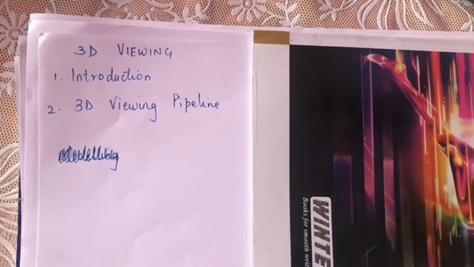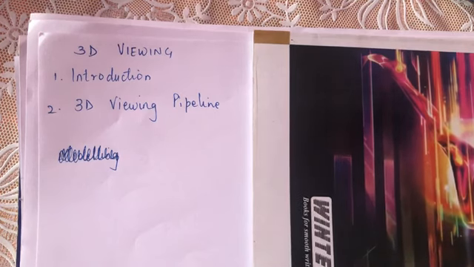So it's a pretty simple procedure in 2D viewing, but it is not the same in 3D viewing. It's a little different in 3D viewing. It deals with how a 3D object that we see in our day-to-day life is transformed and displayed on a 2D surface or a 2D display device, be it a monitor, a television, anything.